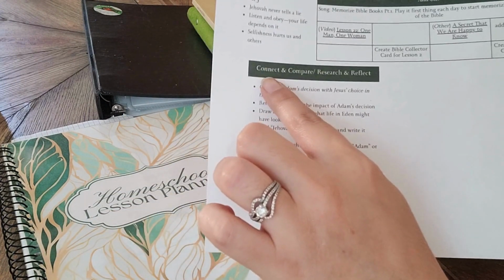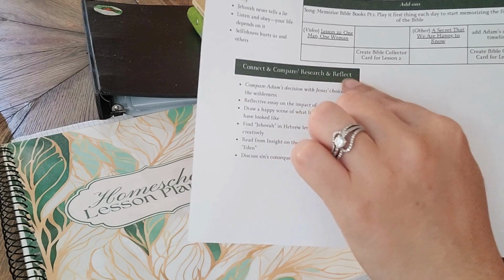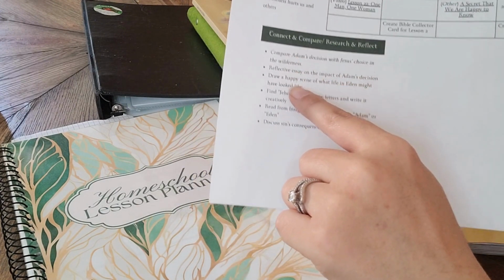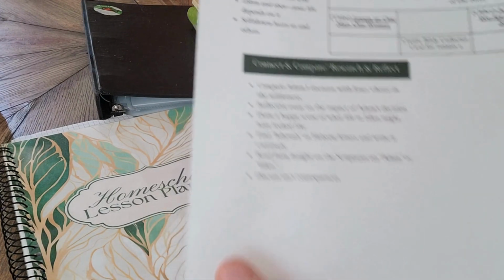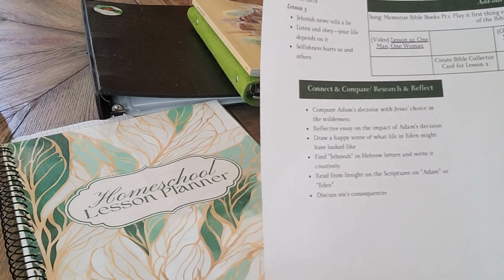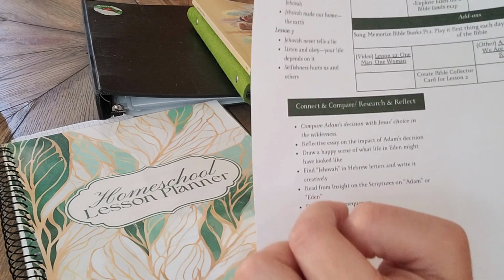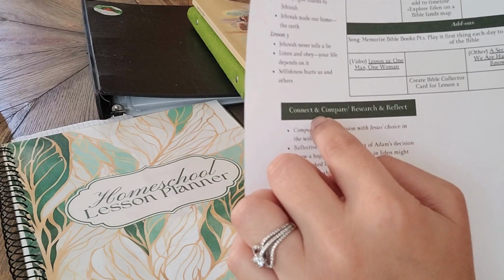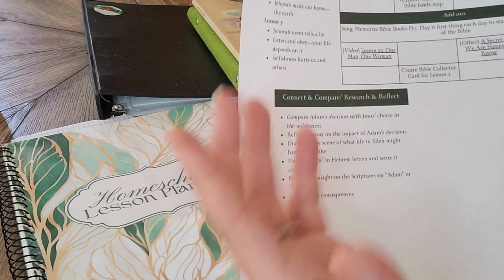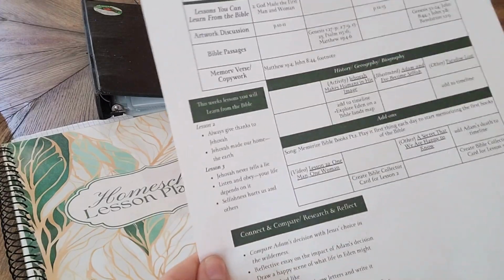And then down here you've got connect and compare, research and reflect. And you've got a bullet pointed list of all these ideas of things that you can do, talk about, research, write about, discuss, draw, all kinds of activities, and compare and connect, research and reflect ideas that go with the 2 lessons for the week.